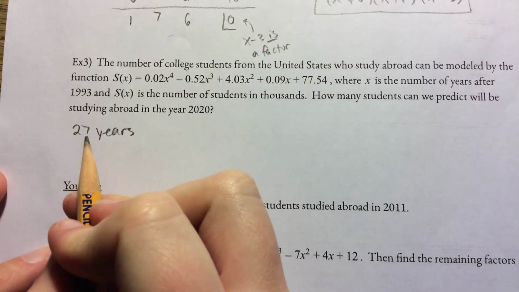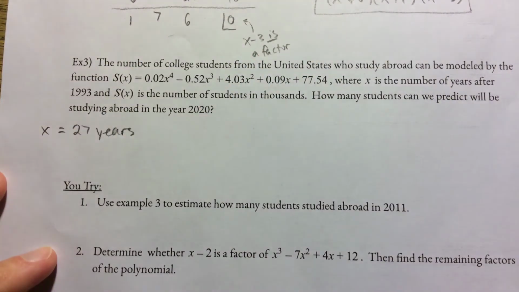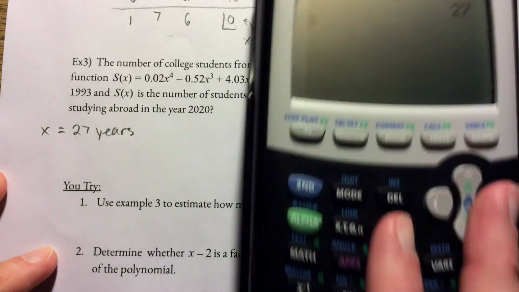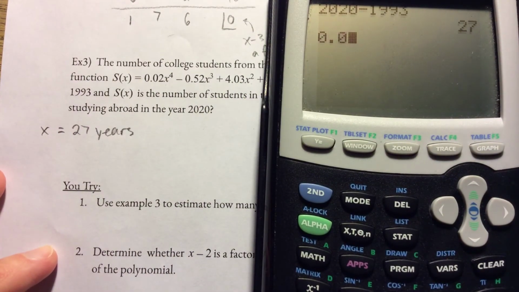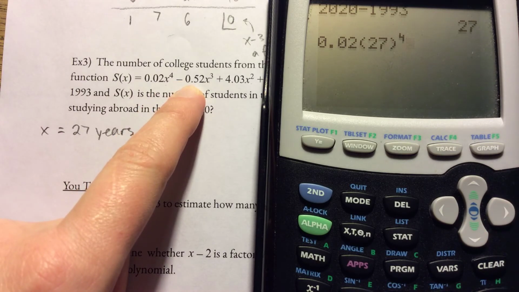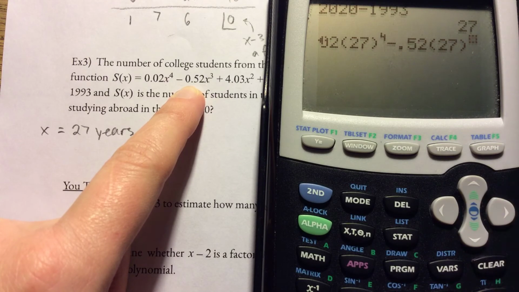That's what my x is going to be. So I'm going to substitute a 27 in for each of those x's in here. So we have 27 to the 4th, and then cubed.